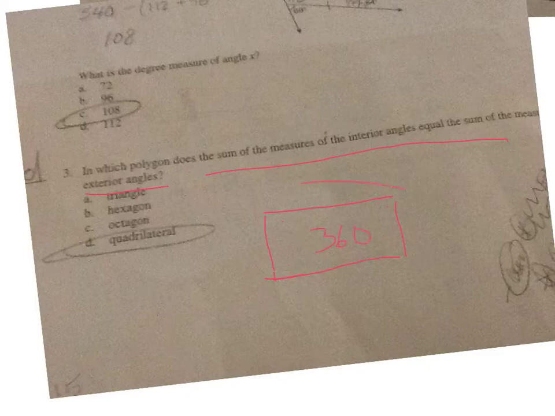Question number 3 says, in which polygon does the sum of the measure of the interior angles equal the sum of the measures of the exterior? So we're looking for a polygon that has the same inside and outside. And lo and behold, that actually happens to be quadrilateral. Again, 90, 90, 90, 90 gives us 360 in, and we know that all exterior angles are going to total 360. Therefore, quadrilateral is what works.